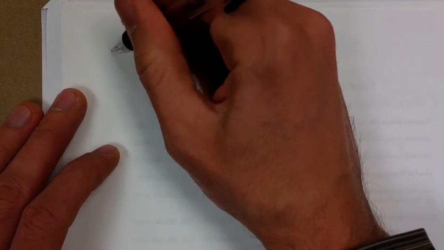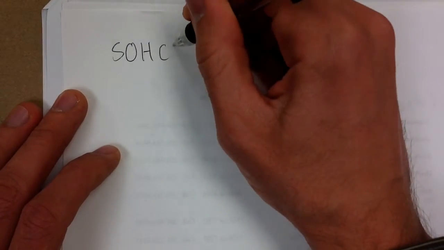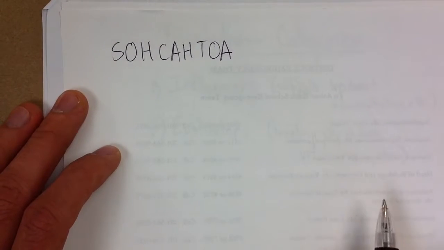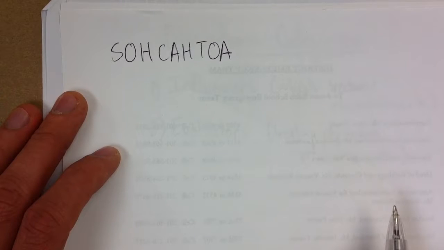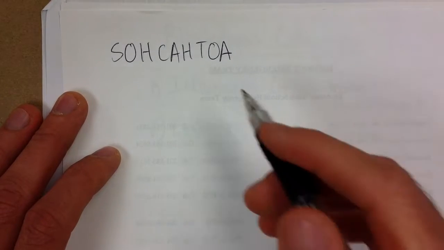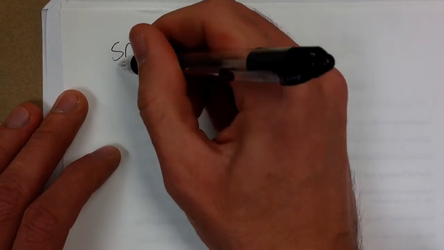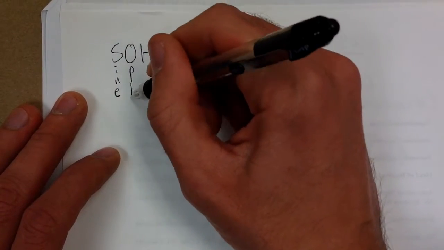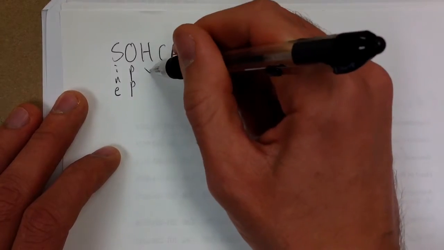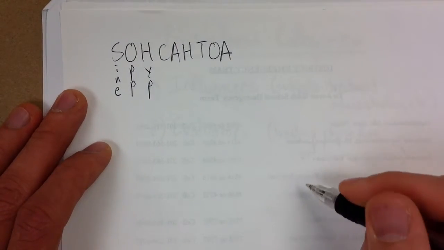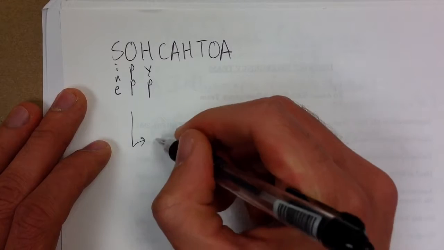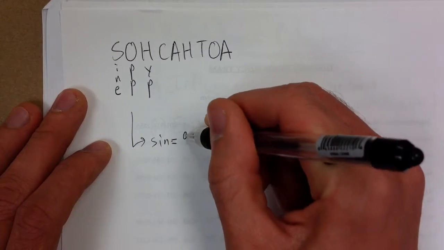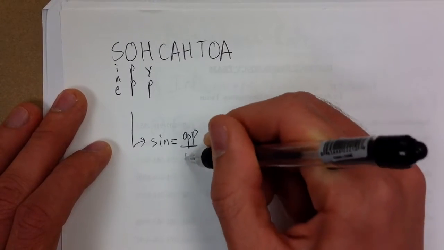You've probably heard of something called SOHCAHTOA. This is what I was taught when I was in high school. This helps to remember the ratios. S stands for sine. O stands for opposite. H stands for hypotenuse. So what that means is that sine equals opposite over hypotenuse.